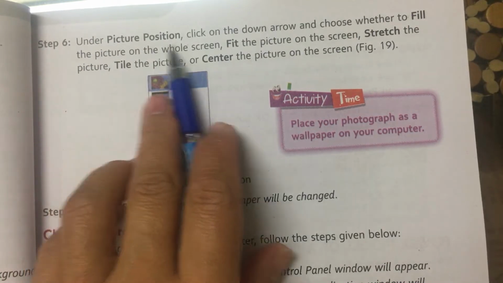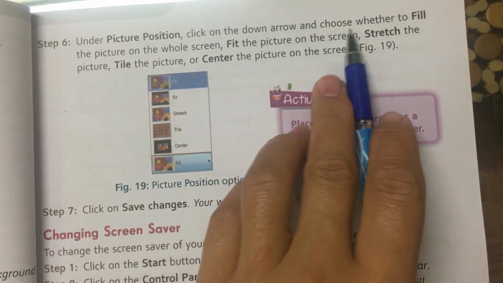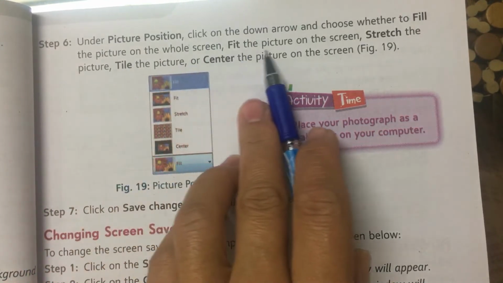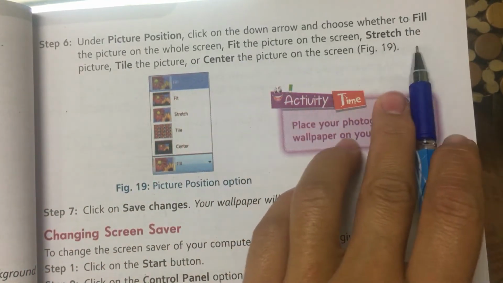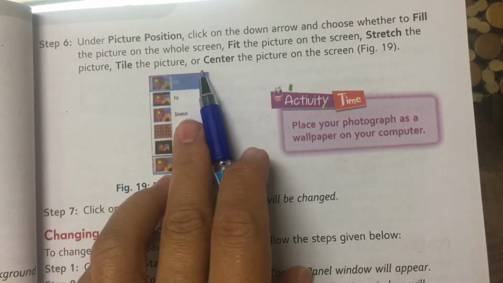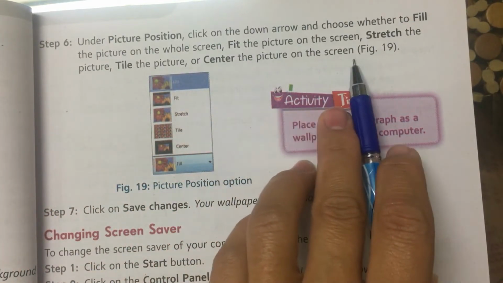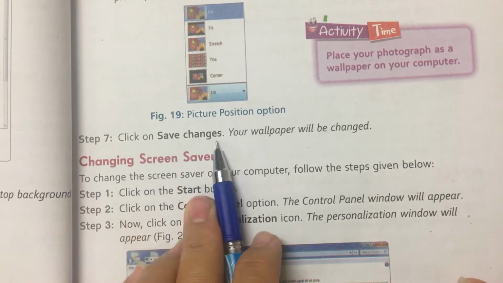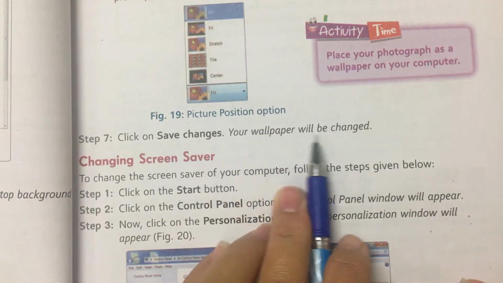Under Picture Position, click on the down arrow and choose whether to fill the picture on the whole screen, fit the picture on the center, stretch the picture, tile the picture, or center the picture on the screen. Step 7. Click on Save Changes. Your wallpaper will be changed.